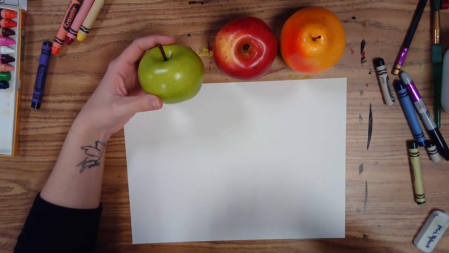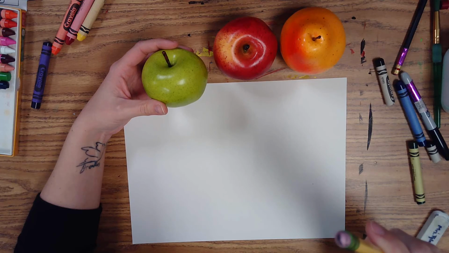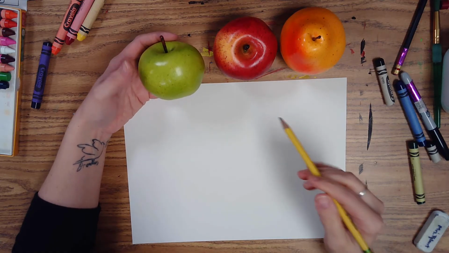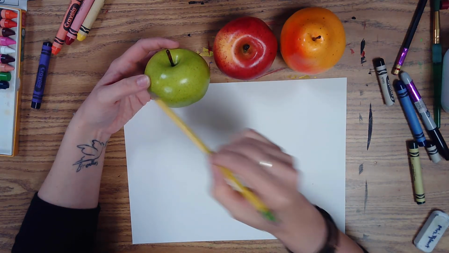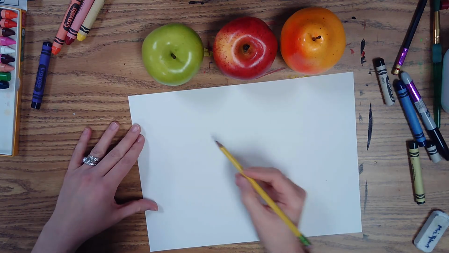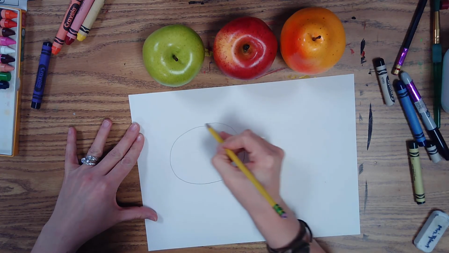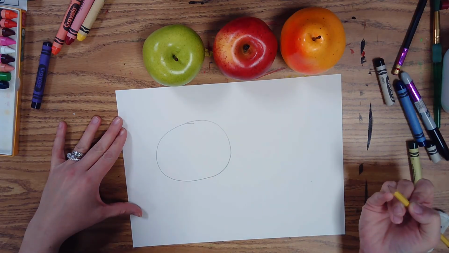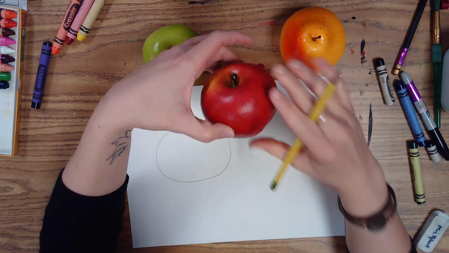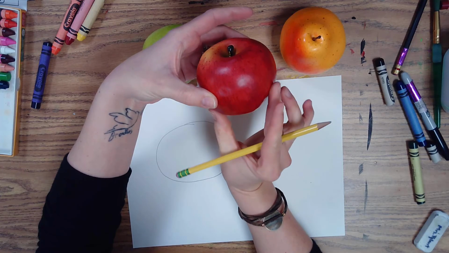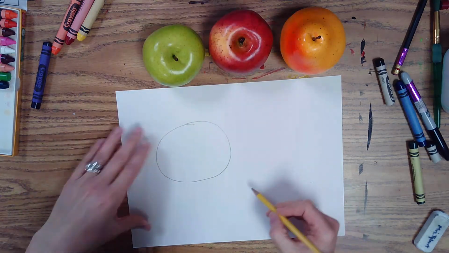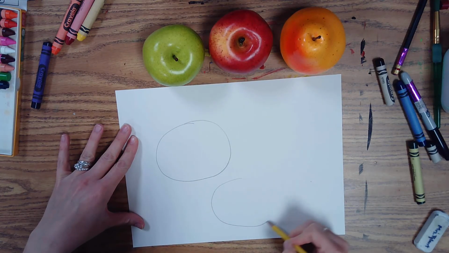Remember, what I see is a little bit different from what you're seeing at the camera. Okay, so I'm going to look and say, oh, well, this apple is very big oval. So on one side of my paper, I'm going to draw a big oval. It doesn't have to be perfect because it's an apple, right? Then I'm going to look at my other apple and say, oh, well, this one's a little bit skinnier at the bottom. So I'm going to draw that apple down here.